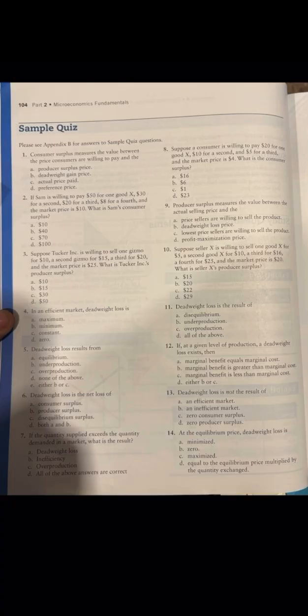What is seller X's producer surplus? A. $15, B. $20, C. $22, or D. $29? 11. Deadweight loss is the result of A. disequilibrium, B. underproduction, C. overproduction, or D. all of the above.